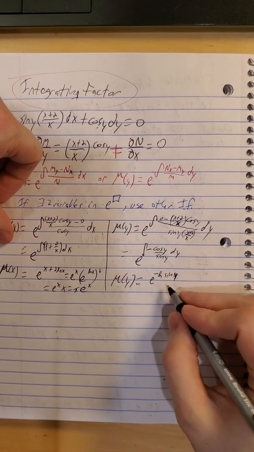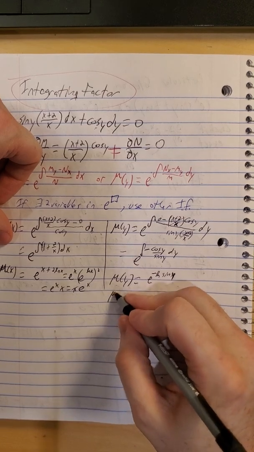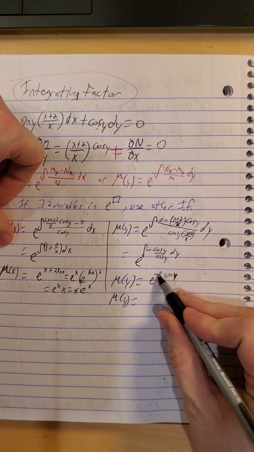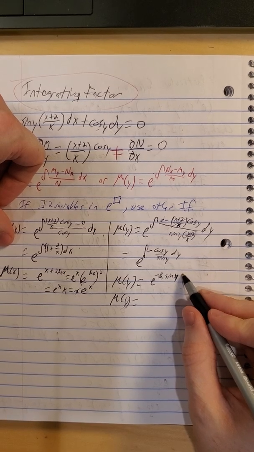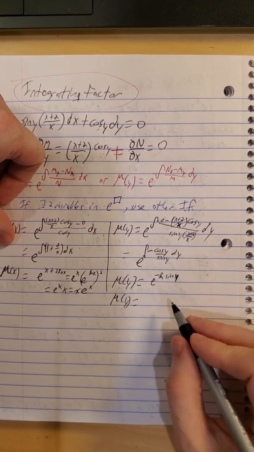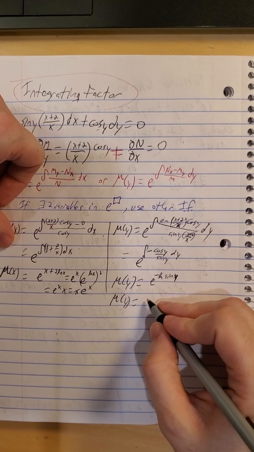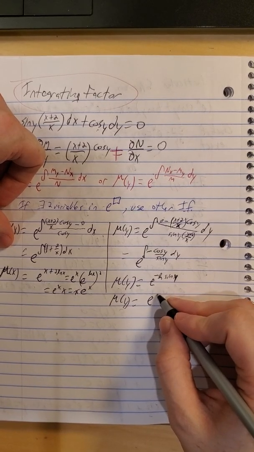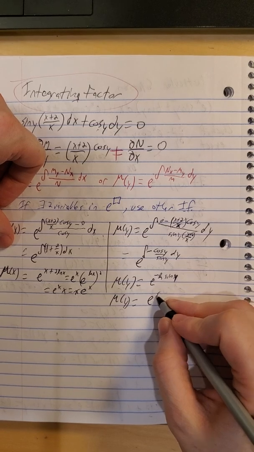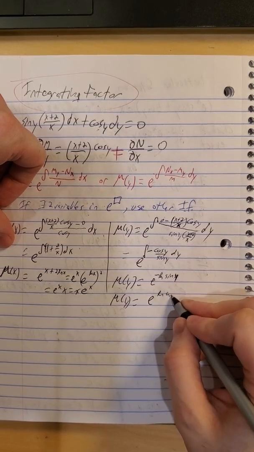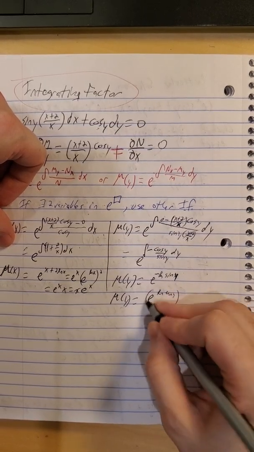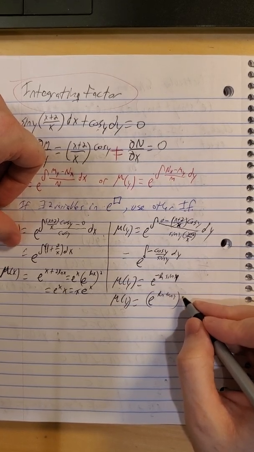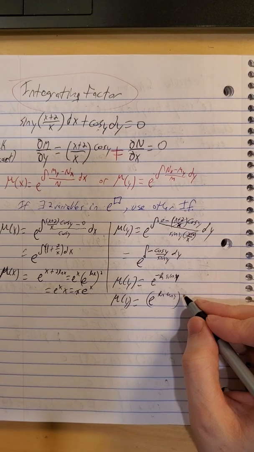So we can do a little bit more manipulating on this. The negative can be turned into a power. So this is e to the natural log sine y times e to the negative 1.